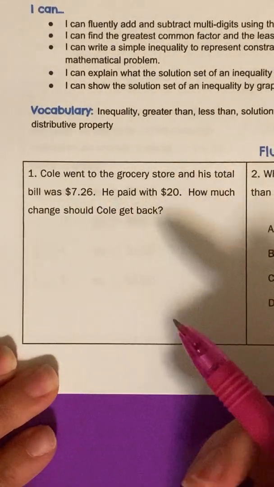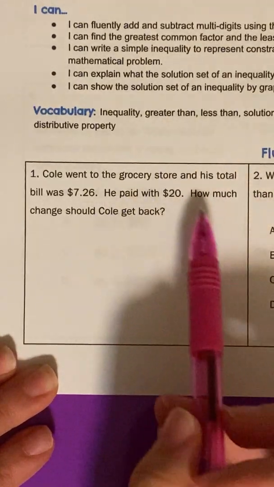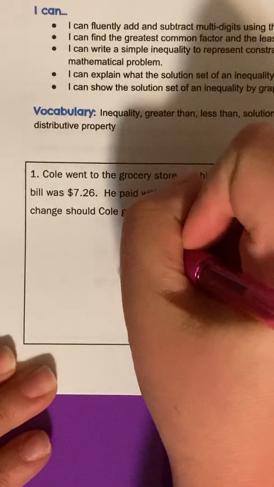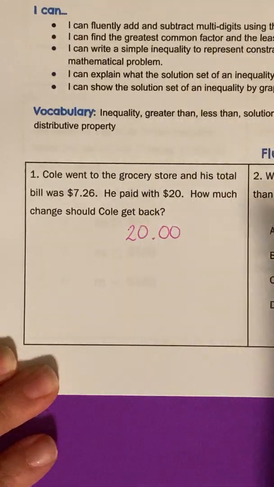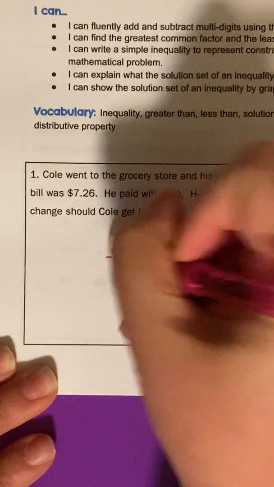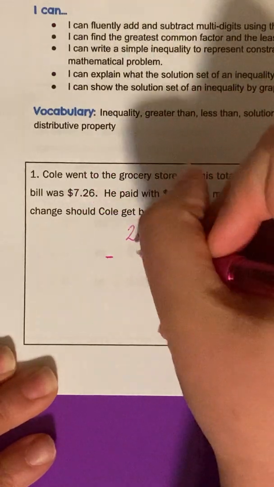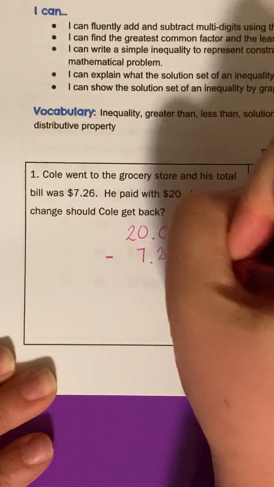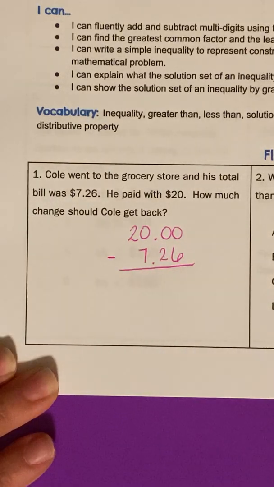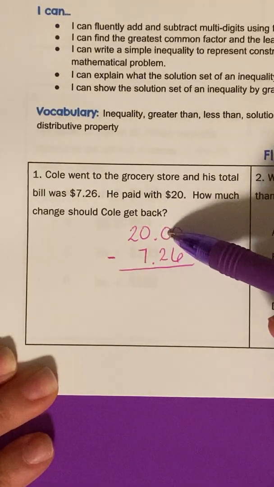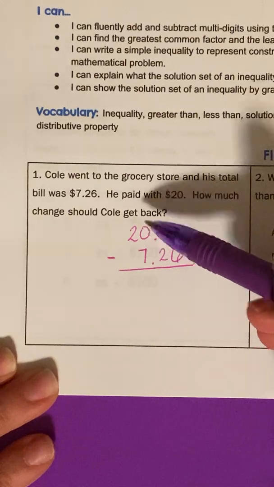So when you do this, you need to line up your decimals. $20. You're going to have 20 whole dollars and 0 cents. We're going to subtract. We need to line up the decimal here. $7.26. Alrighty, now when we do this, 0 minus 6 you cannot do. We need to borrow. Whoop, we need to borrow again.